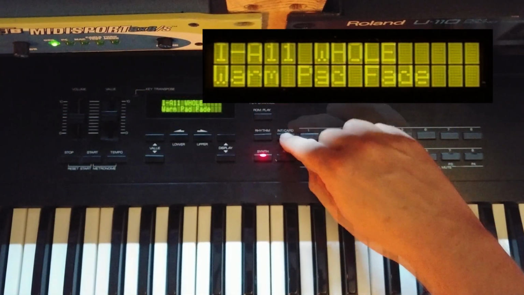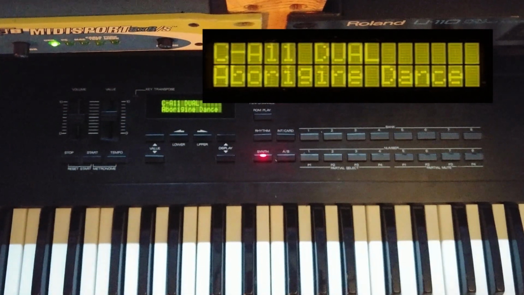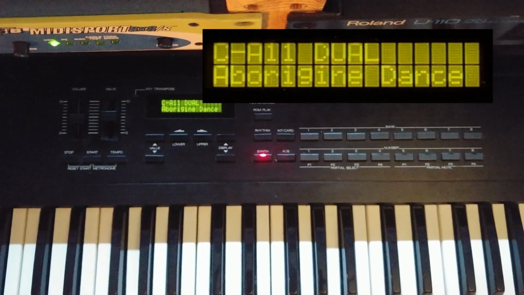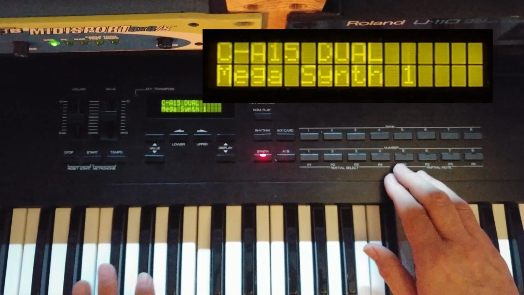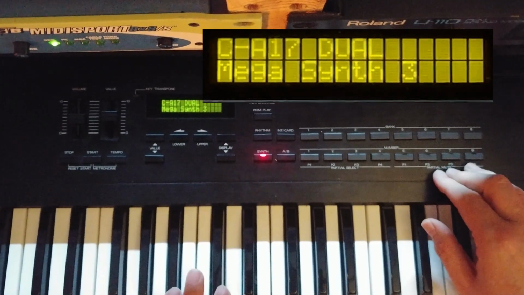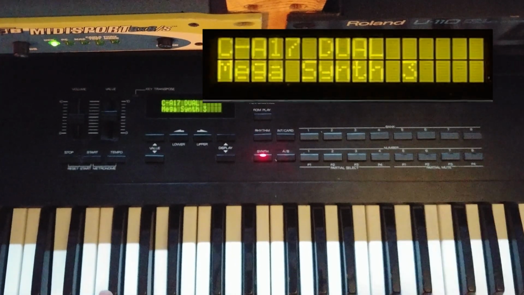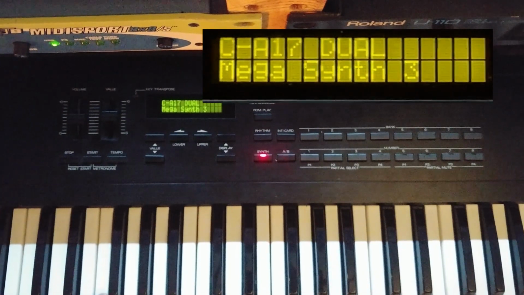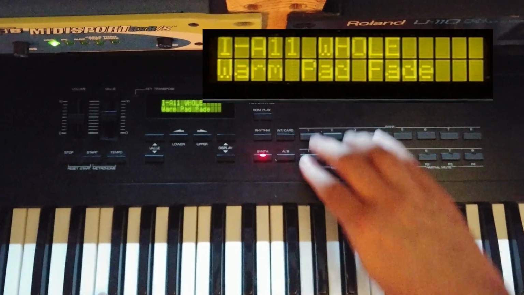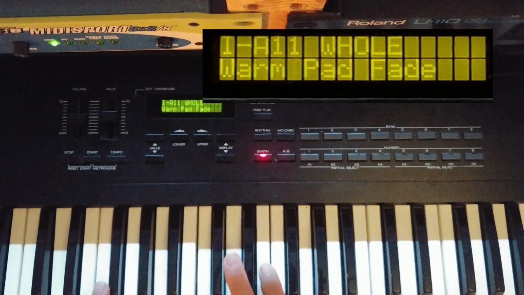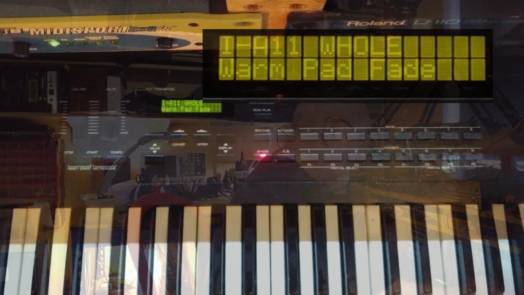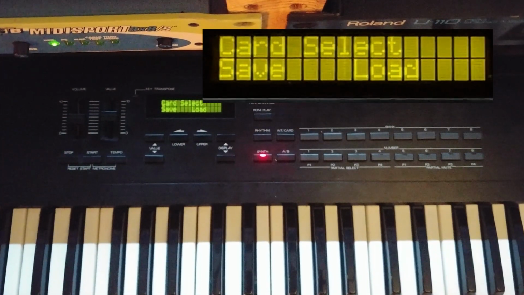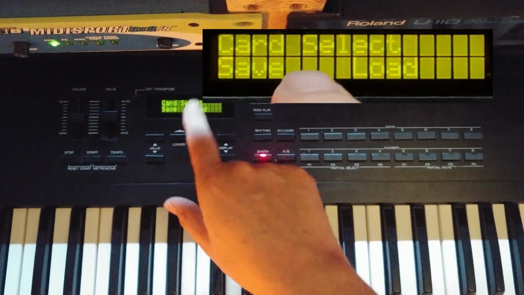Going over to the card is pretty simple. Just choose your sounds. And then if we go internal, to transfer the card over to the synth, we go to data transfer, and this time it says card select, which we didn't want last time.